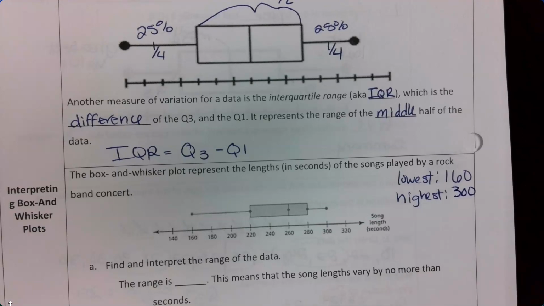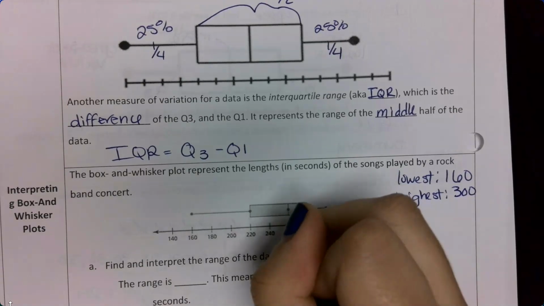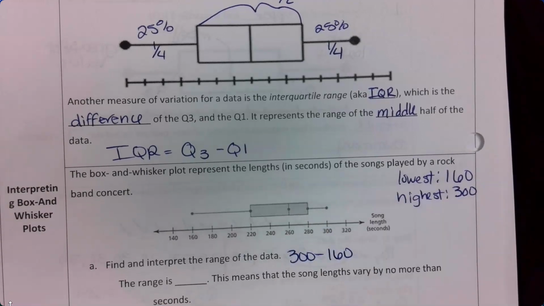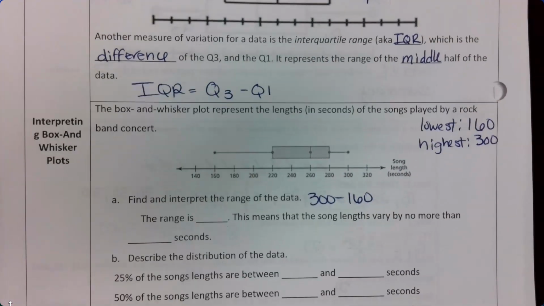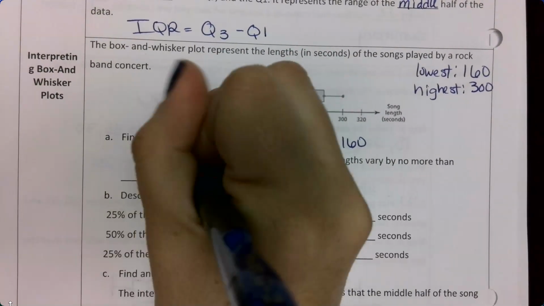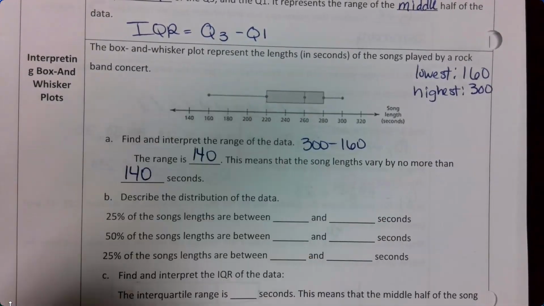So to find my range, what's range? You subtract the numbers from each other. I take my highest and subtract my lowest. So 300 minus 160 gets me 140. So the range is 140. That means the songs' lengths vary by no more than 140 seconds.